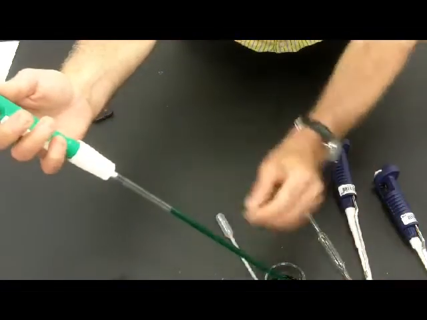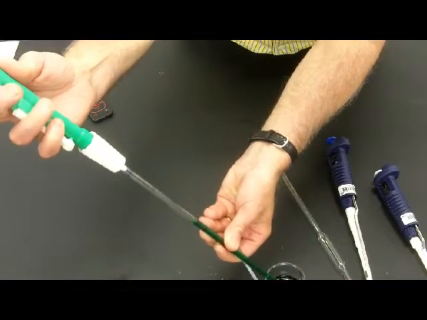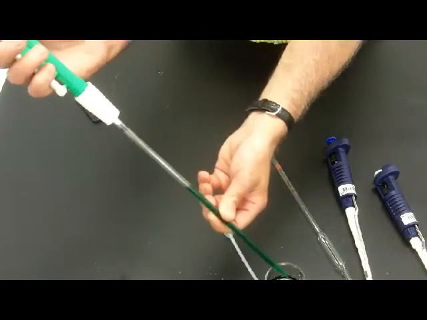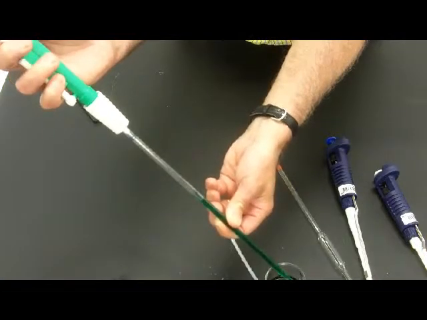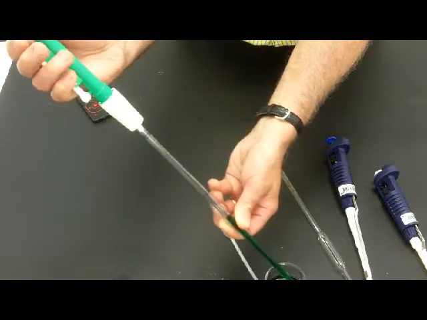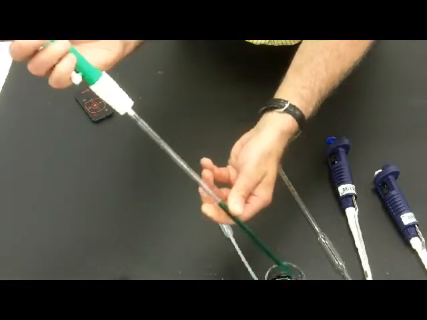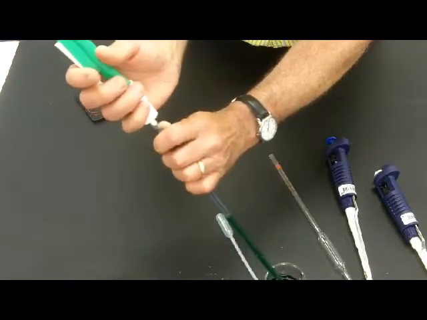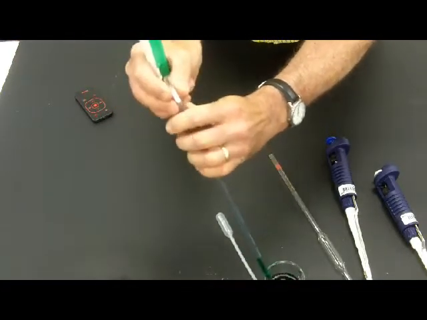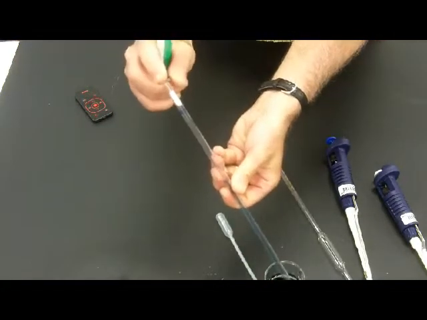I will suck the liquid up to the 0 point on the scale, and then when I want to get my small volume out, I'll just count down how many milliliters I let out on my scale. Okay, so that's how I get volume with a pipette. Now the other thing I'll bring to your attention is that this pipette just needs suction on the top.